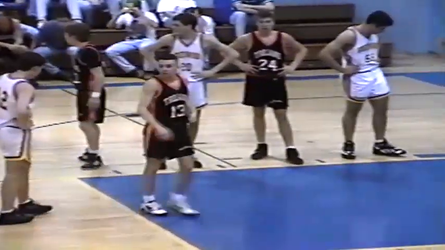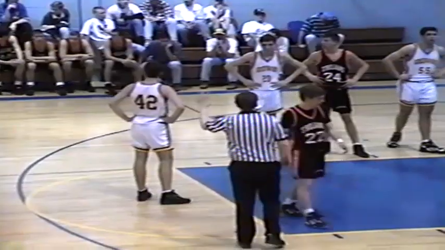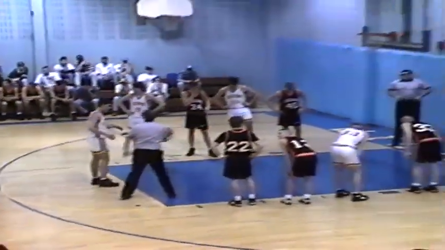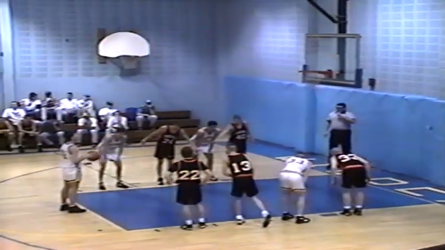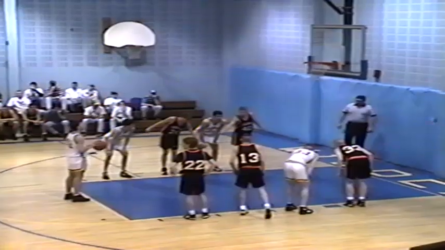Coach Foster did not like that play at all. He said that was ugly, and Laskowski's going to have to come out of the ball game, I believe. He will, and Aaron Shadle will check into the ball game for UDA. In the meantime, Beaver goes to the line. He'll be shooting one. 27-16. Laskowski picked up his third. That does not bode well at all for UDA.